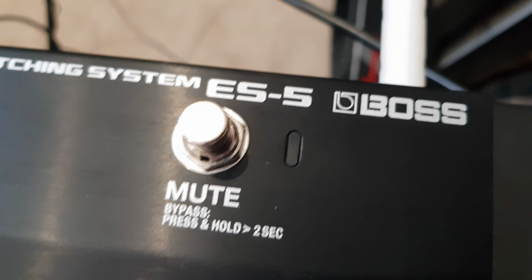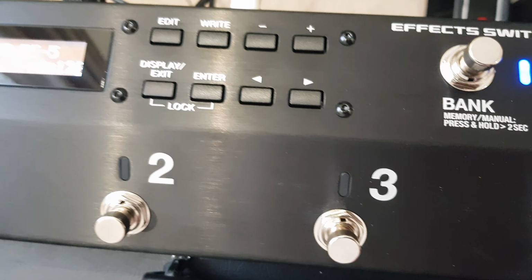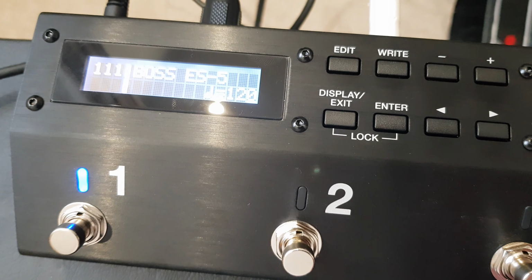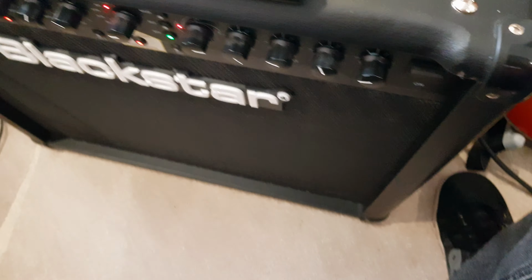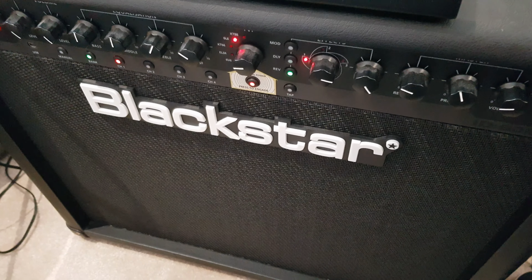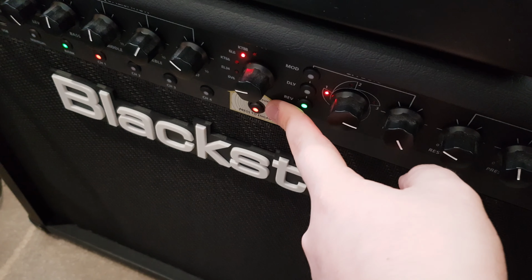Hello YouTube. Today I thought I would give a quick instruction and overview of the Boss ES5 effect switcher and amp control switch. I am using a Blackstar ID60 TVP with the sticker on still.